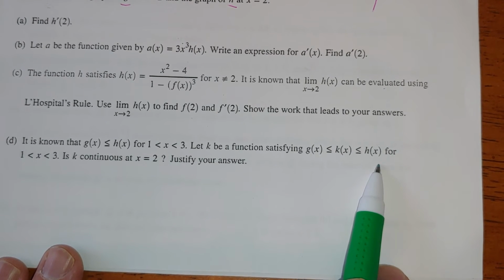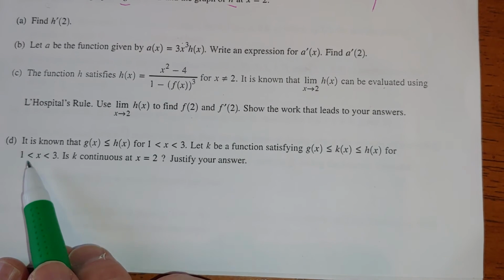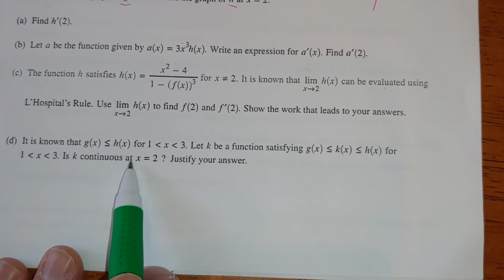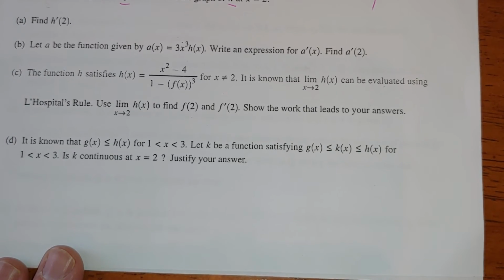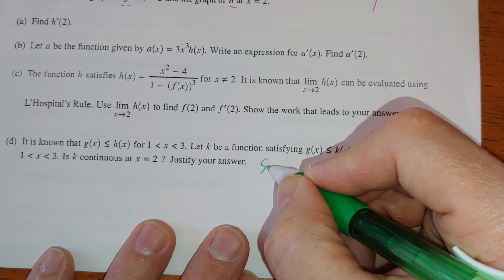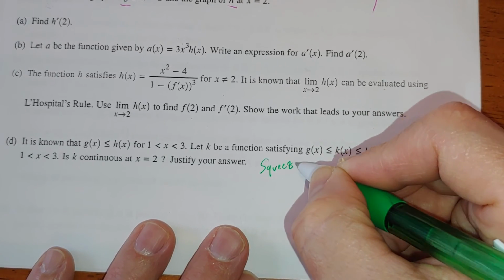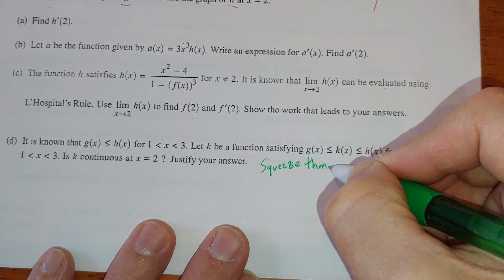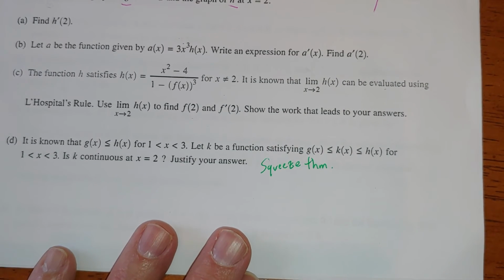So, well, let's finish the question. So for this interval, is k continuous at x equal to 2? Justify your answer. Now, the scoring guide talks about using the Squeeze Theorem in this problem, which is not something that in my class we've actually talked about.